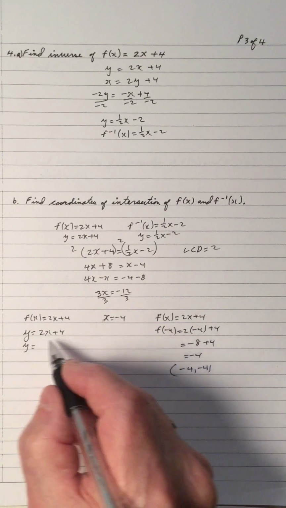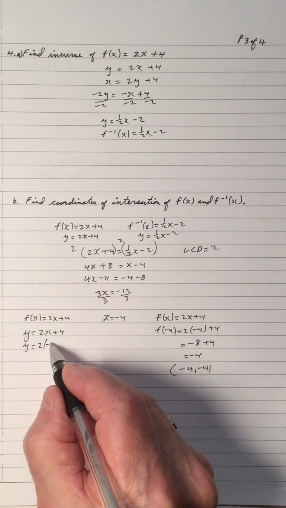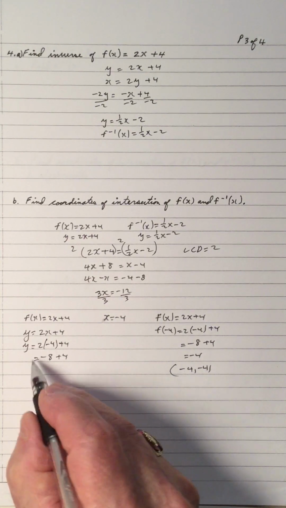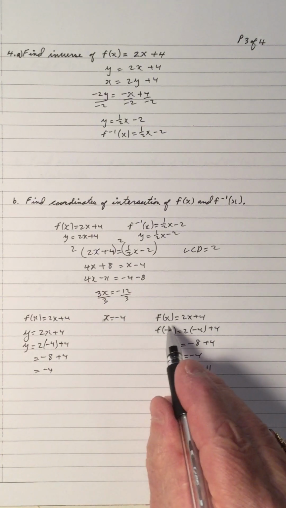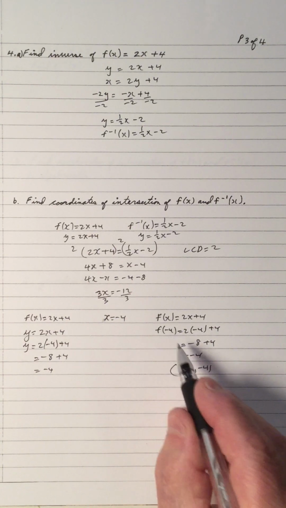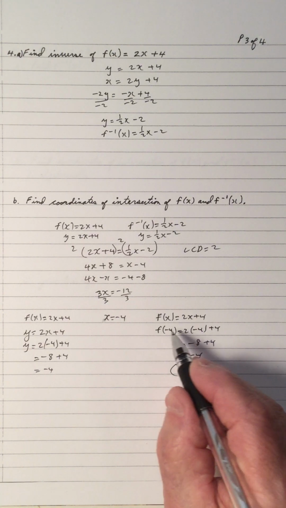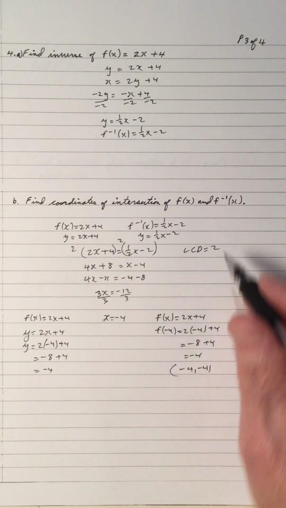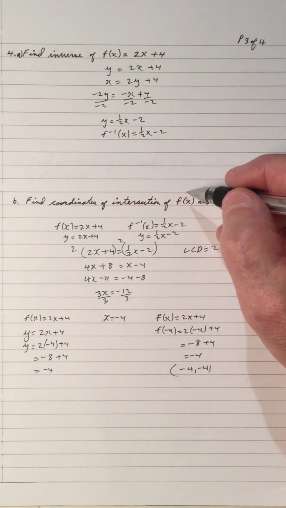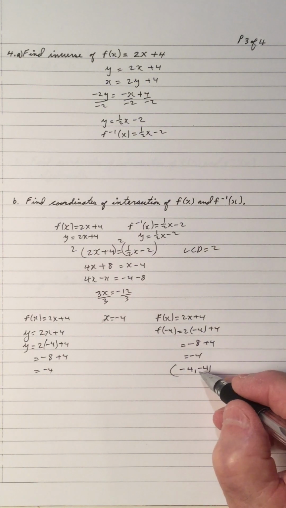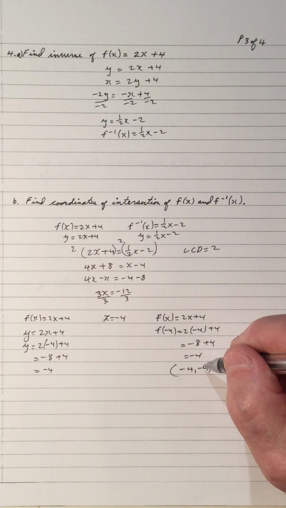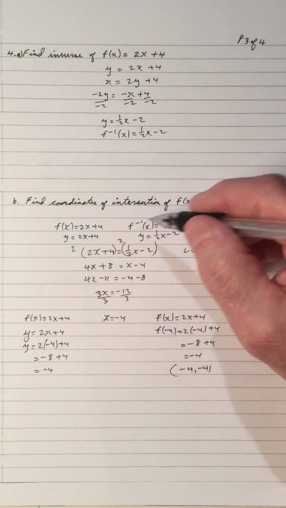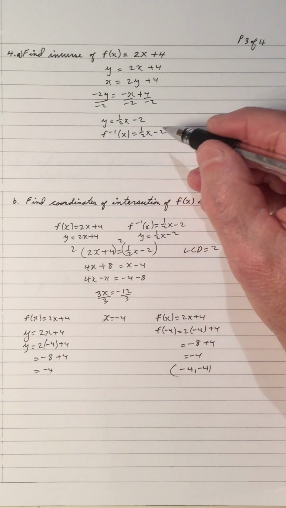Now I can sub in when x is -4. So it's the same as right here. It's your choice. And we get x is -4, y is -4. But this is the same because the f of -4 is the y. So x is -4, the f of -4 is the y, so the y is -4. So both the f of x and its inverse intersect at (-4, -4). That means that (-4, -4) plugged in here will make it true, and plugged into the inverse here, it will make it true.